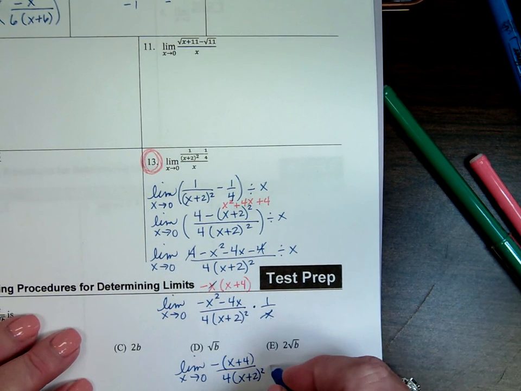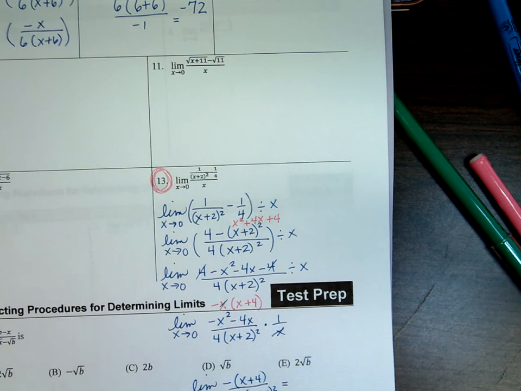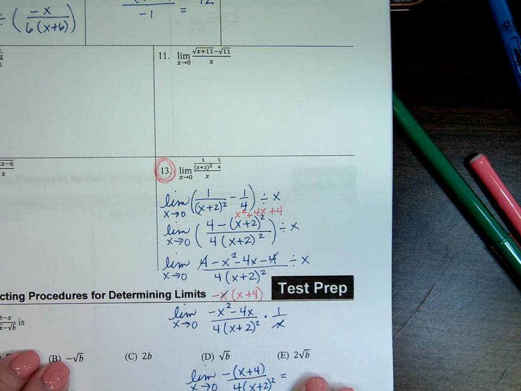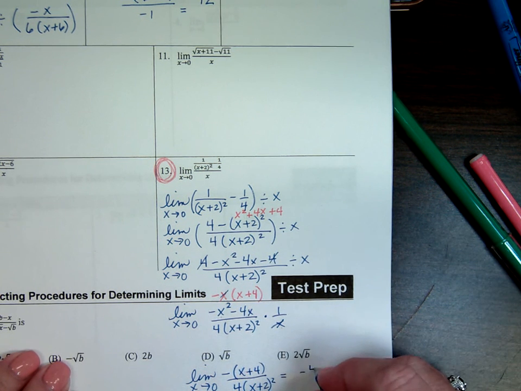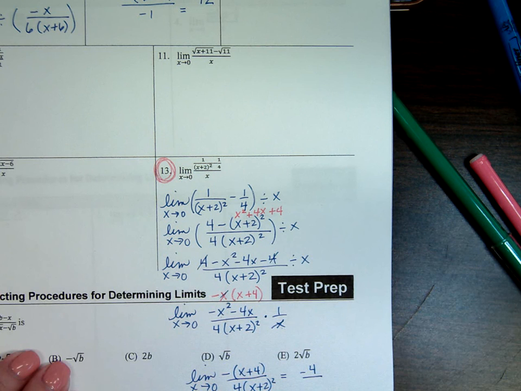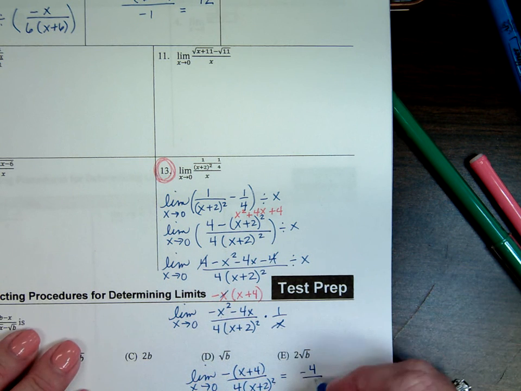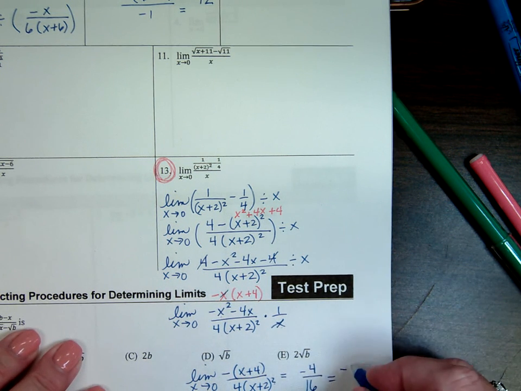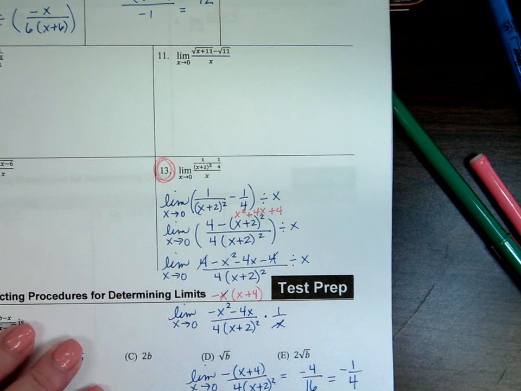And I'm going to try a direct substitution and see if that'll get me finally an answer for this monster. All right, 0 plus 4 is 4, negative 4 on top. 0 plus 2 is 2, 2 squared is 4, and 4 times 4 is 16. And so my final answer is negative 4/16 or negative 1/4.